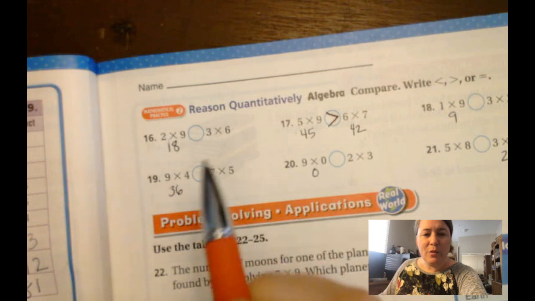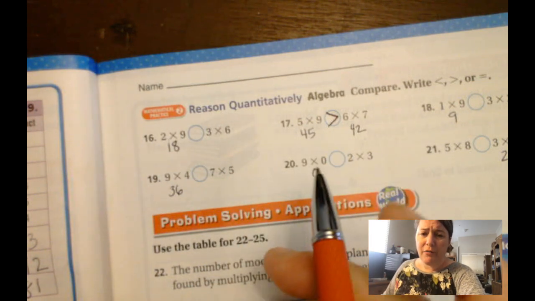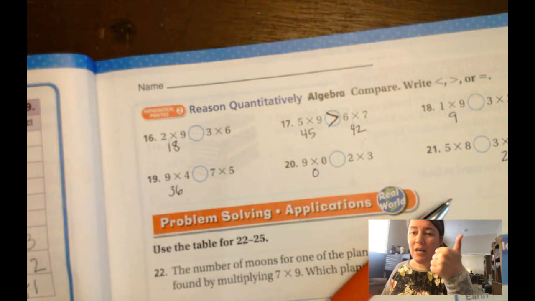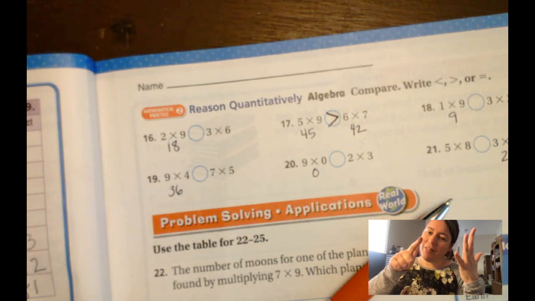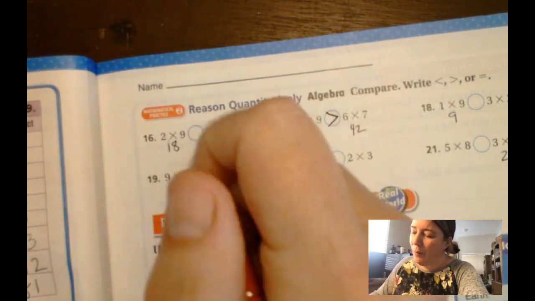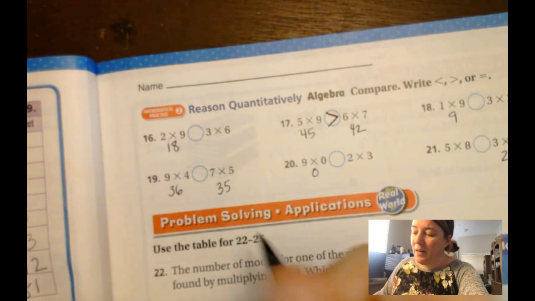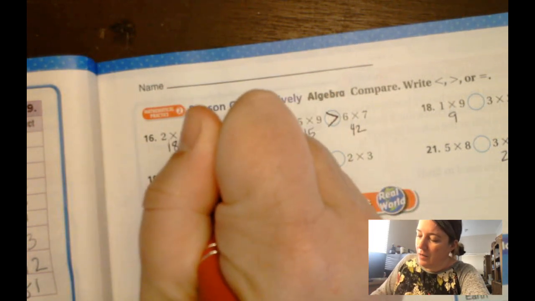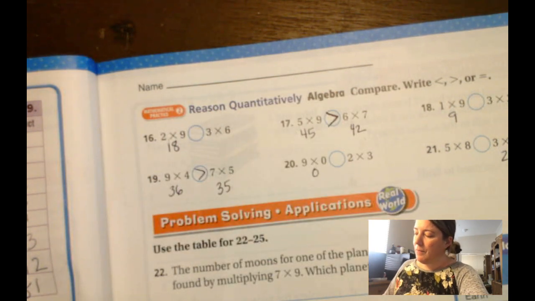I'll do 7 5s with you because I feel like that might be a little bit harder for some of you. So let's count it out. I'm just going to count 7 5s. 5, 10, 15, 20, 25, 30, 35. Okay. Ooh, that one was close. But 35 is smaller than 36. Okay, so we go like that, yeah?